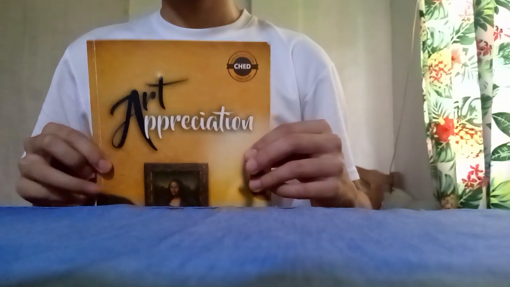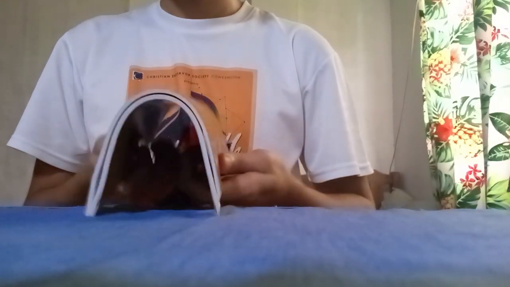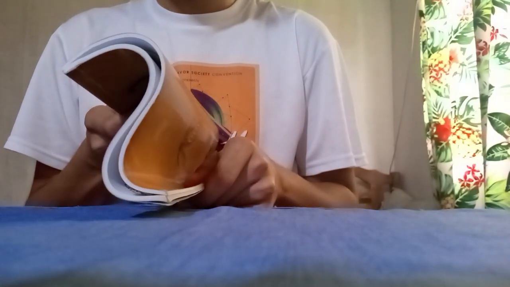To simply understand, say we have a book. When we compress a book from both sides, it would deform in such a way that it forms a concave, a convex, or even a wavy form.